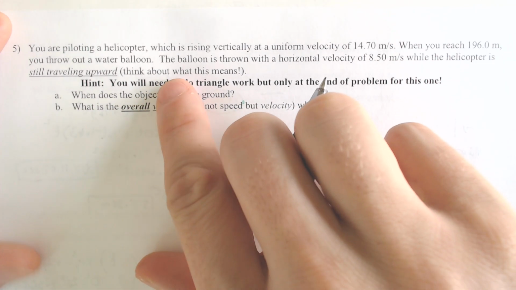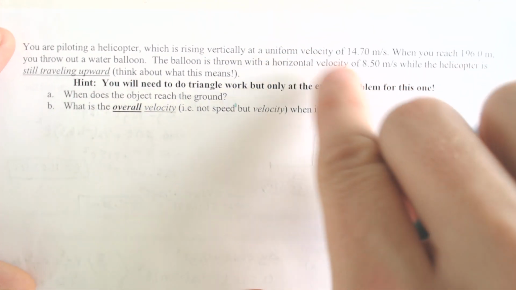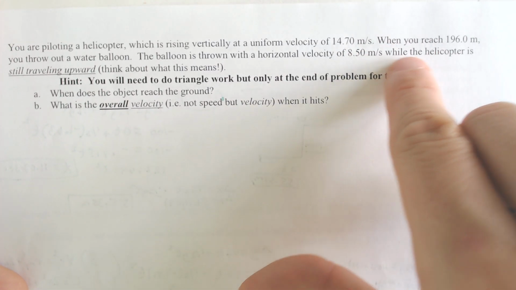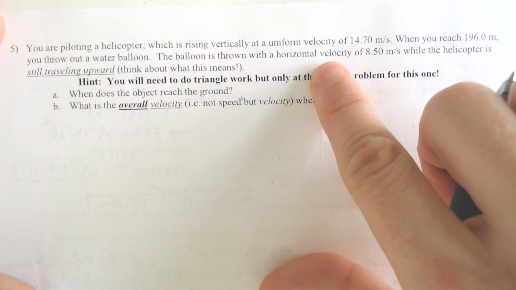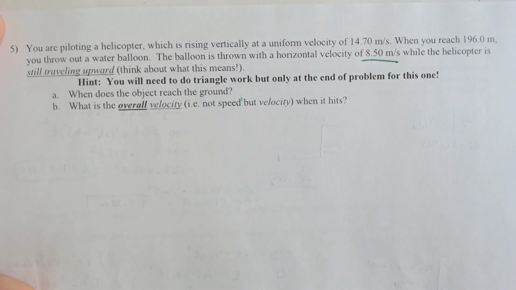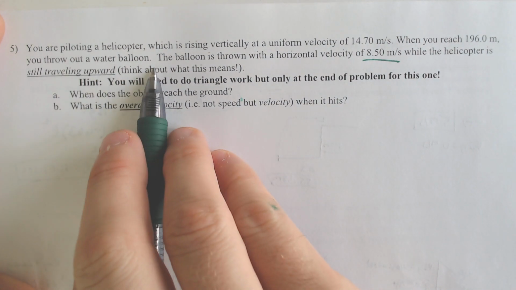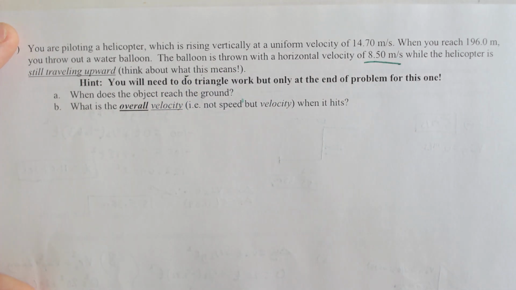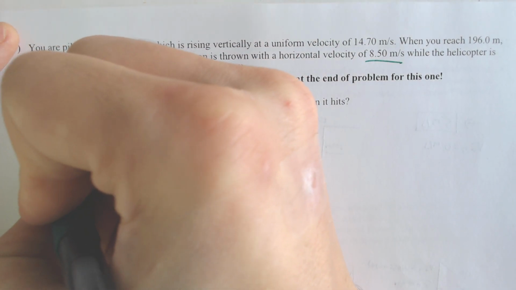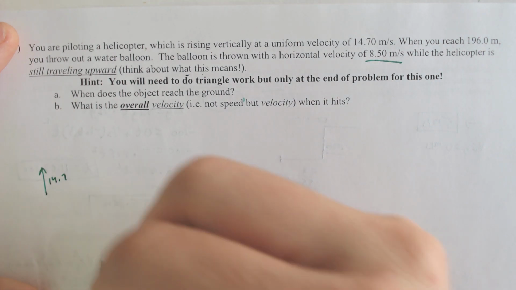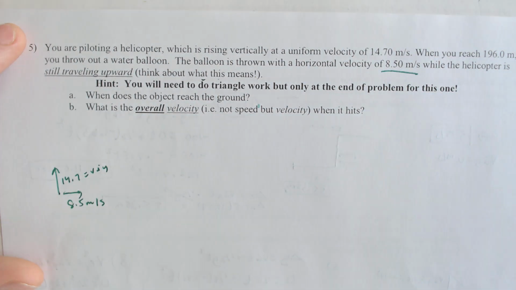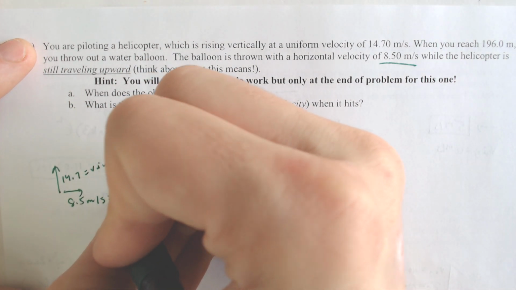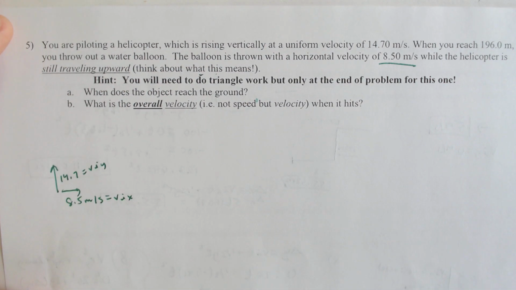You're piloting a helicopter, which is rising vertically at a uniform velocity, 14.7 meters per second. When you reach 196 meters, you throw out a water balloon. The water balloon is thrown horizontally with a speed of 8.5 meters per second while the helicopter is still traveling upward. Think about what this means. Because you're going up by 14.7 meters per second and you throw something out horizontally at 8.5 meters per second, you actually have a velocity for y of up by 14.7 and a velocity for x initial of 8.5. All right?